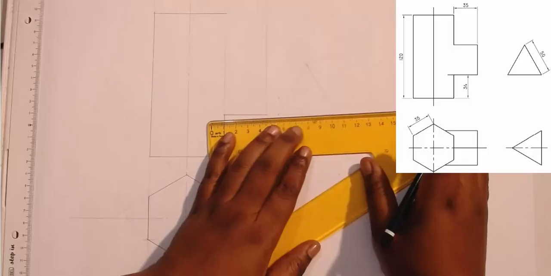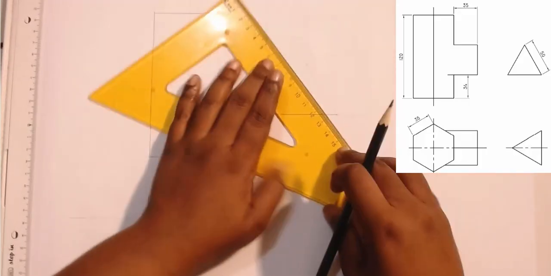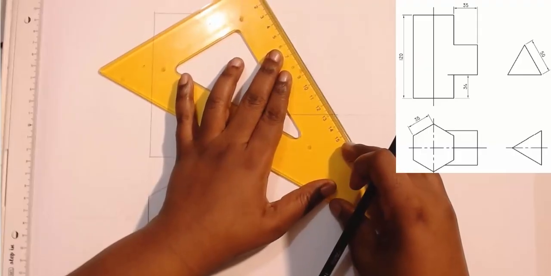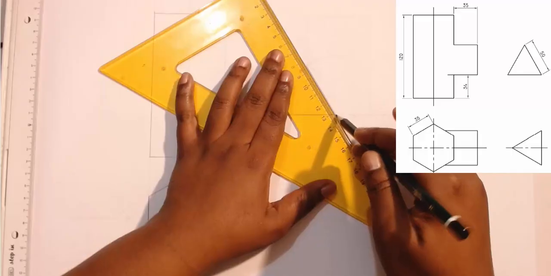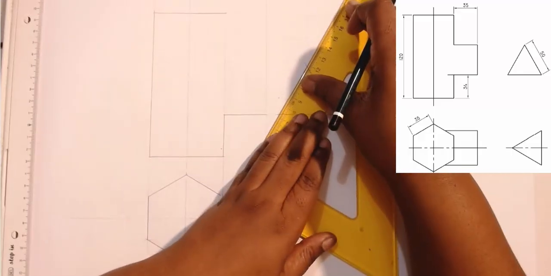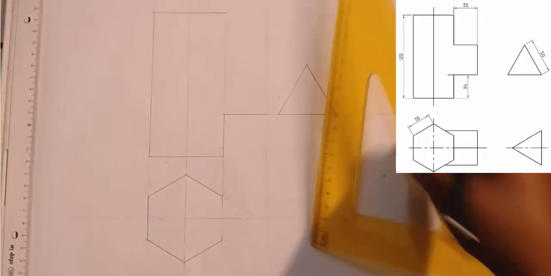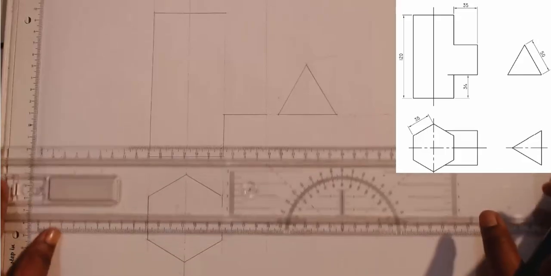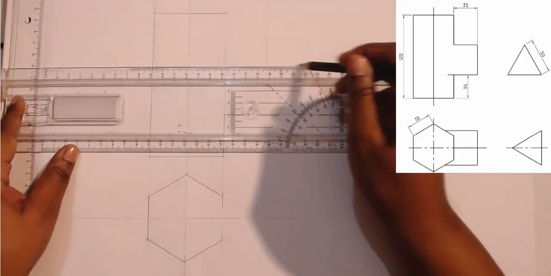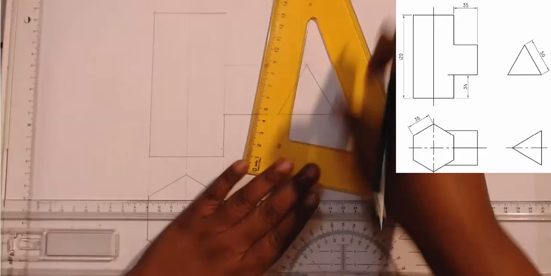Now let me just darken the triangle so that you guys see what I'm doing. Then I take that point right there, I join it with my front view. And then there you go. We got our front view all together.